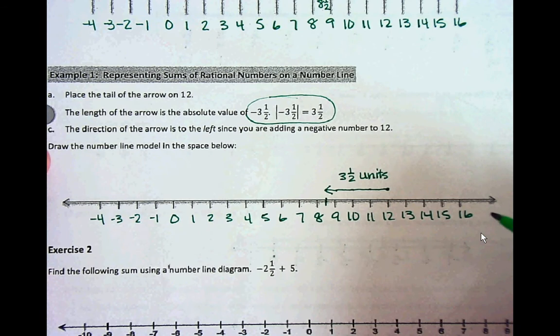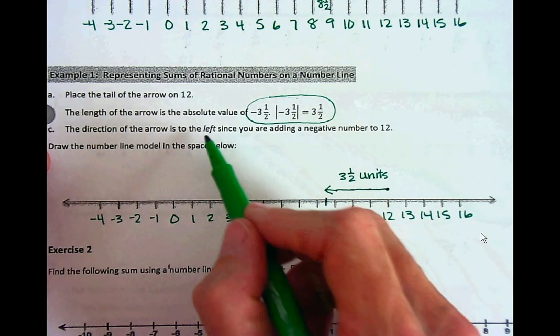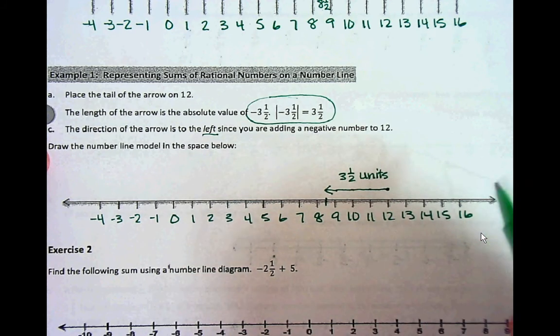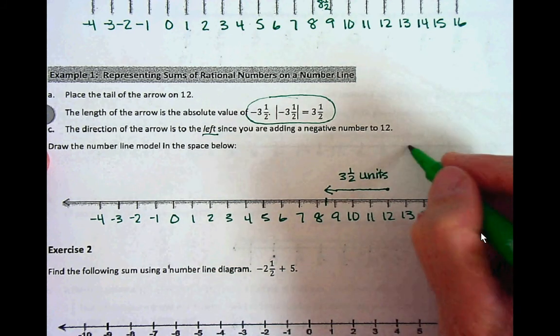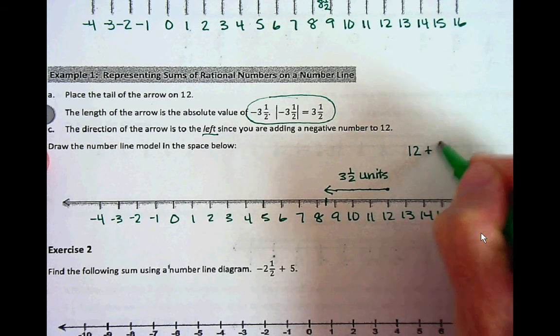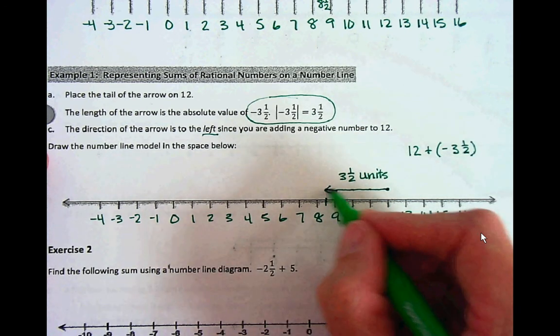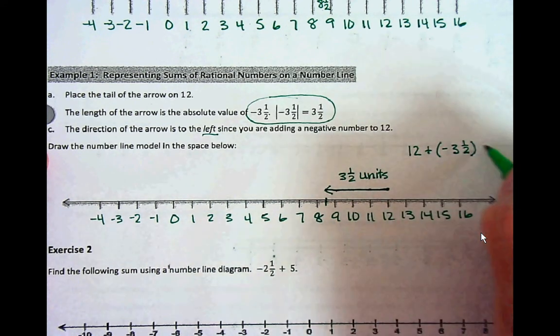The direction of the arrow is to the left, since you are adding a negative number to 12. So that's where we have 12 plus a negative 3.5. That's where the negative comes from, because the arrow is pointing to the left. And that is where we get 8.5.